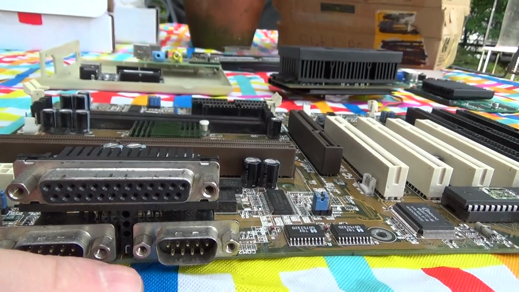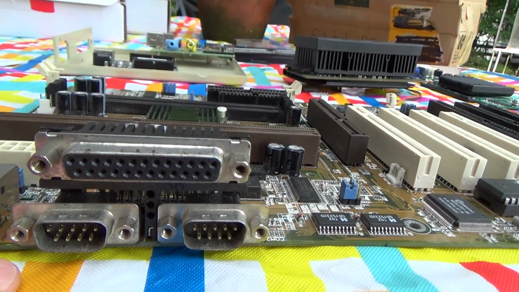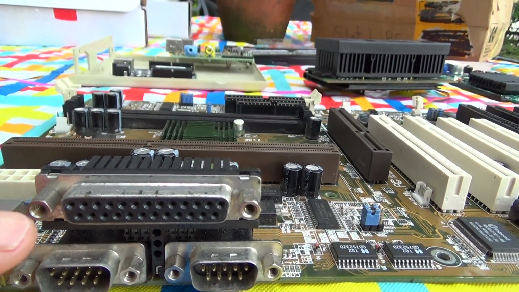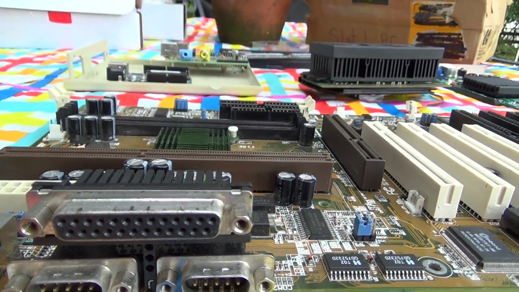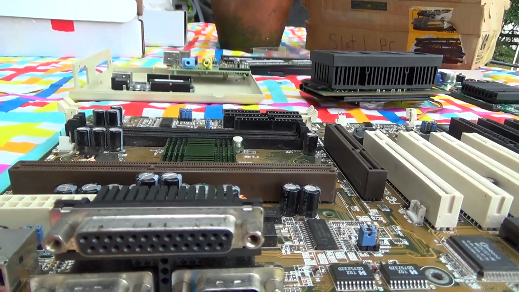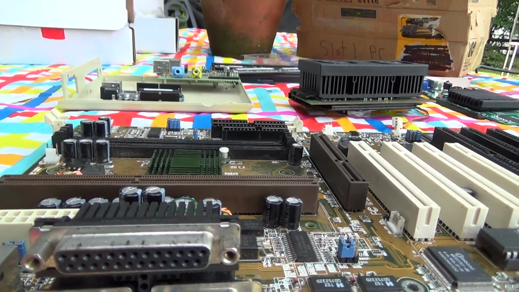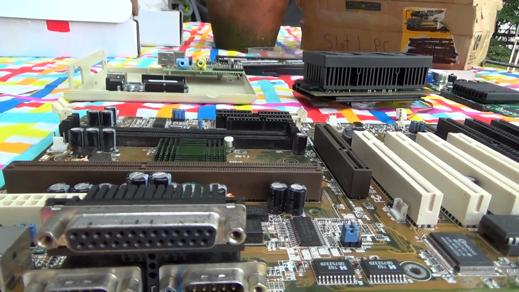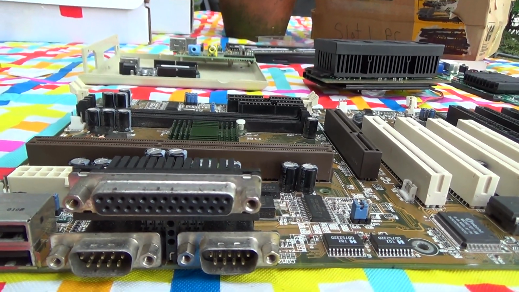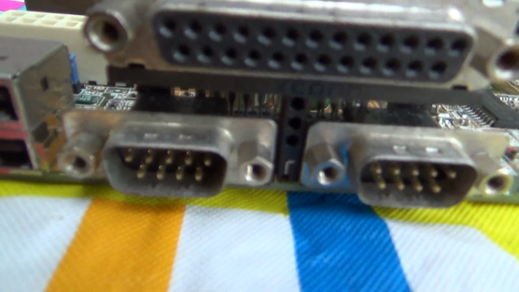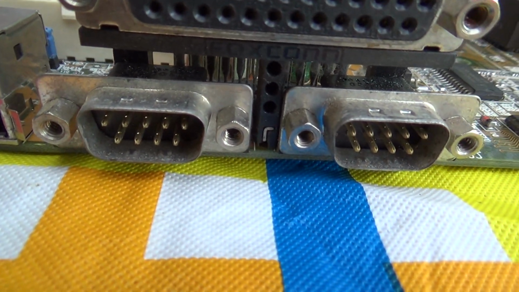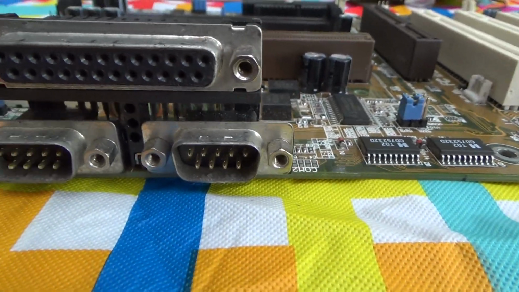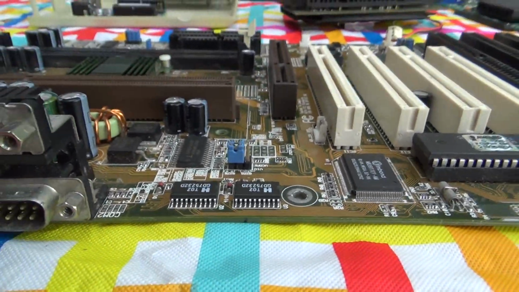Now these ports here, these are a little different looking. So is this one. This is a parallel port. You could connect printers to it. You could connect external storage devices, either magnetic storage or CD-ROM. Now these plugs down here, I think these might just be game ports.